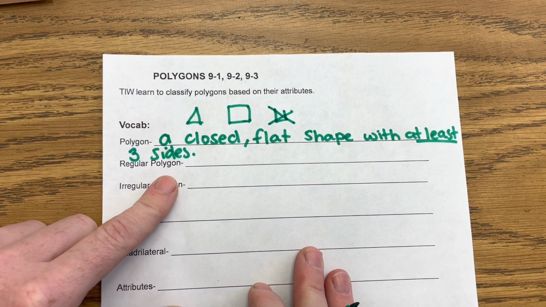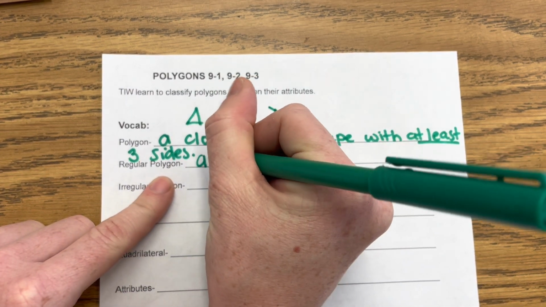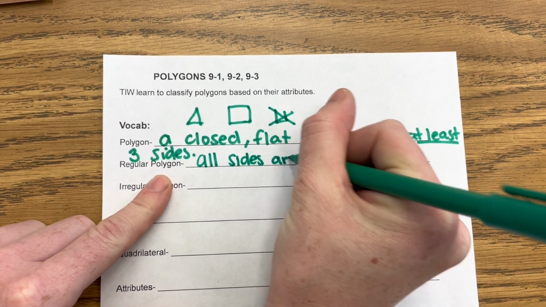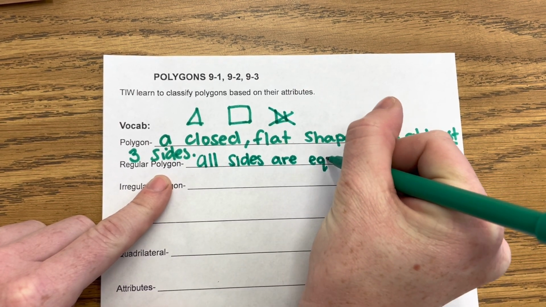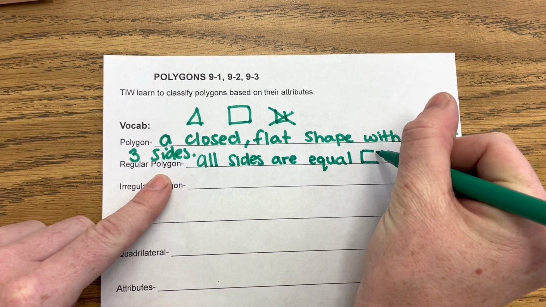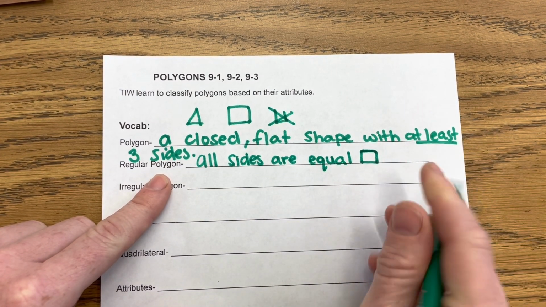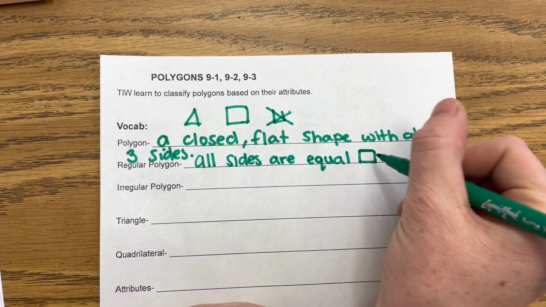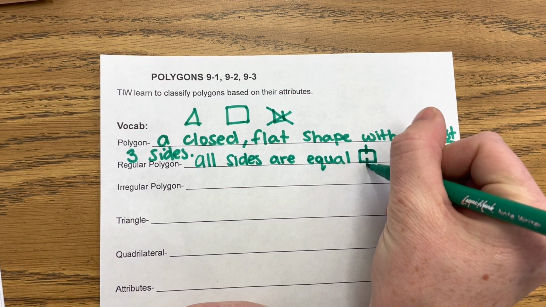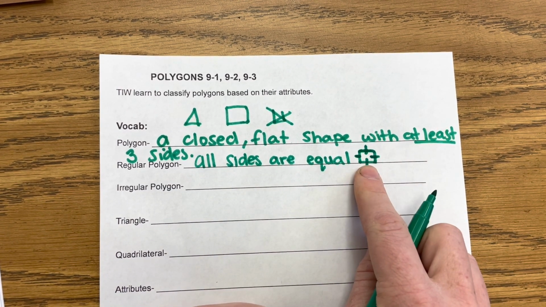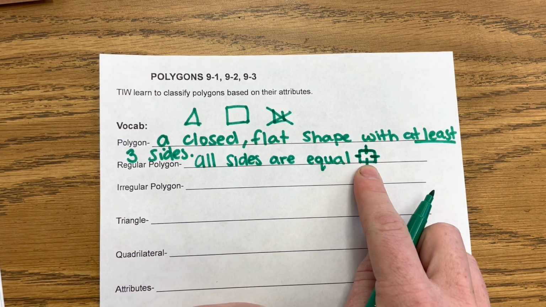A regular polygon is when all sides are equal. So just like before with our square, it has 4 sides that are equal. And in math, when you see a little tally mark like this in the middle of a side, that shows that the sides are equal.